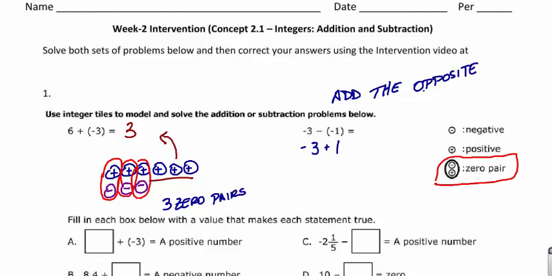So then we can go ahead and use our tile idea. Here are my 3 negatives, 1, 2, 3. Here is a positive. Here's 1 zero pair. And just like last time, what's left over is negative 2. Doesn't matter which way you solve it, you need to get negative 2 for an answer.